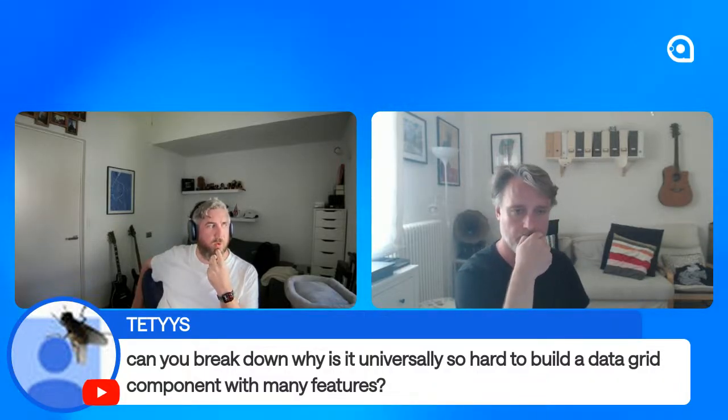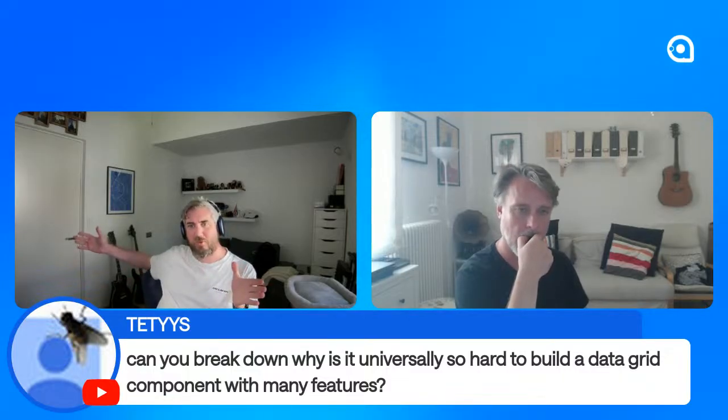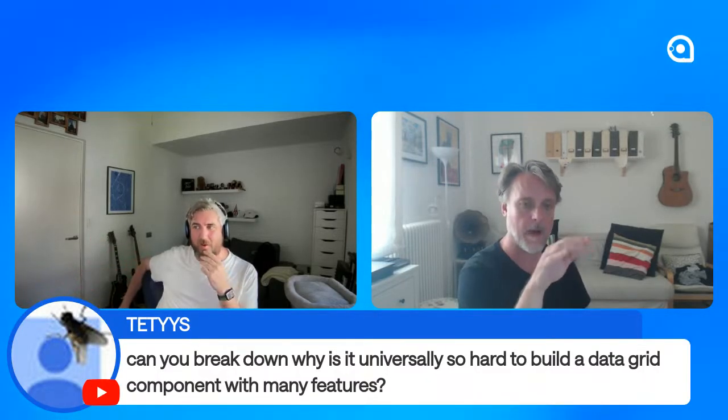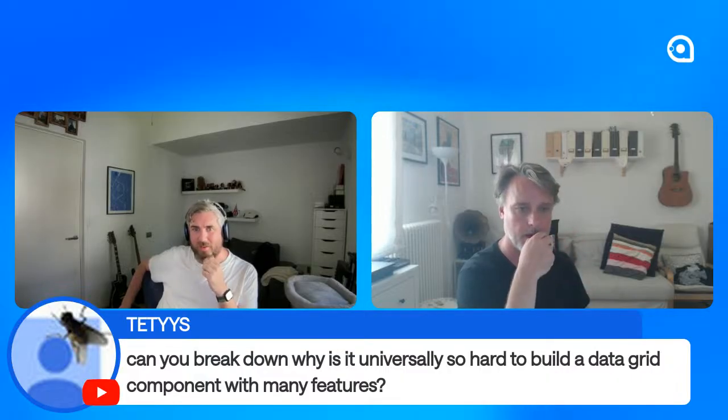Point me at one that isn't made by a huge corporation, and I will be impressed. Yeah. Data grids are typically the control that organizations are buying the whole suite of controls for. So if you're going out and buying DevExpress, it's normally because you want their data grid, and everything else is a nice to have. My advice to you, Tetties, is try and write one. You'll find out quickly enough.